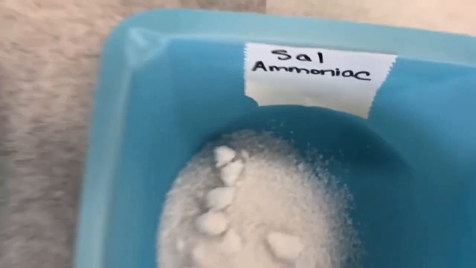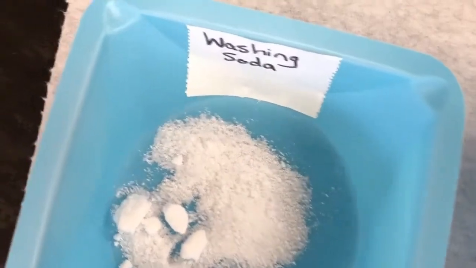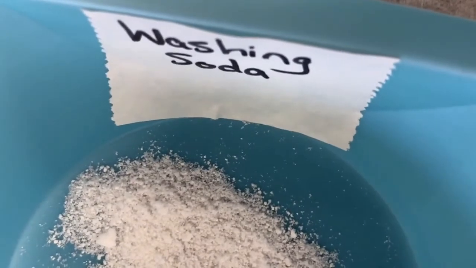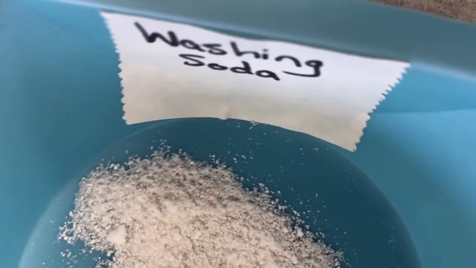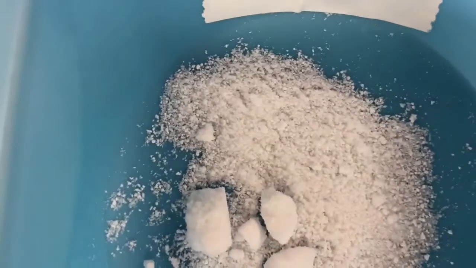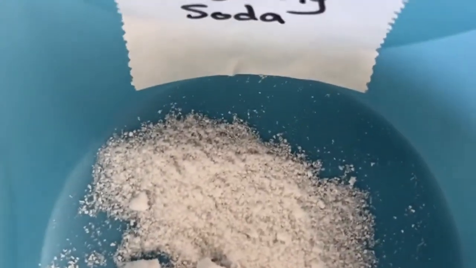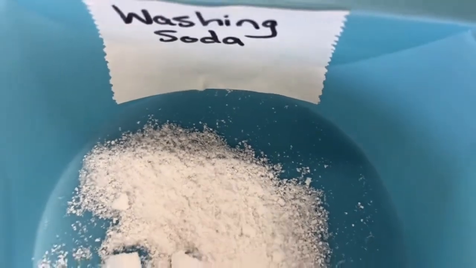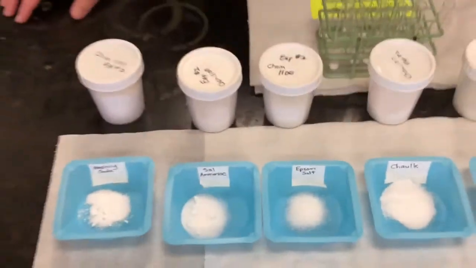And finally, we have washing soda. If we look at washing soda, we can see again here, if I move it around a bit, that it is a crystal, and the individual crystals are colorless. So that covers the colors. We've looked at the color of all of them. They were all colorless with the exception of chalk, which was white. And we can see that most of them were crystals, again with the exception of chalk, which was powder.